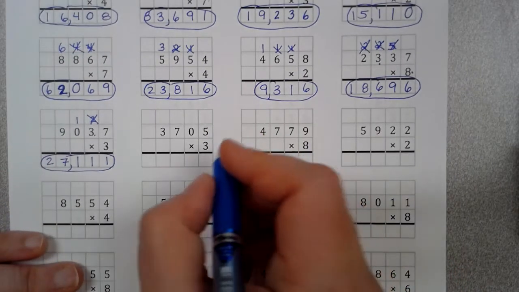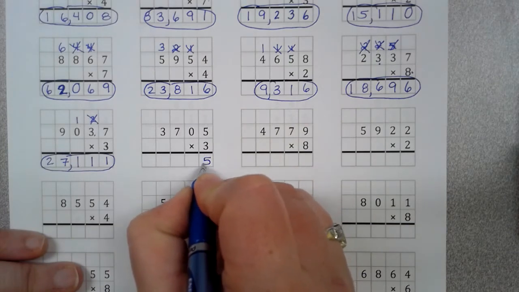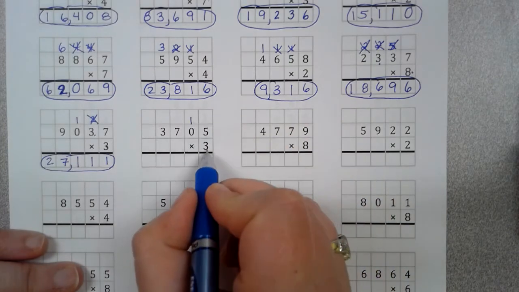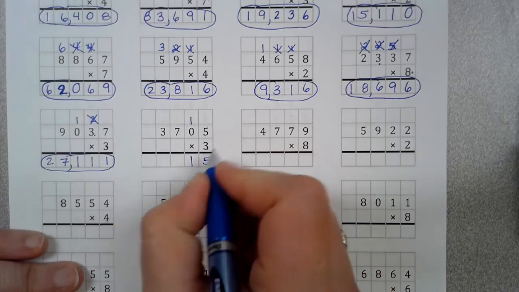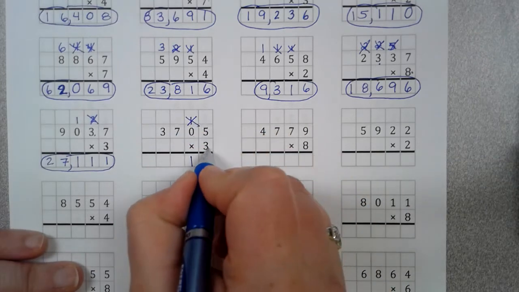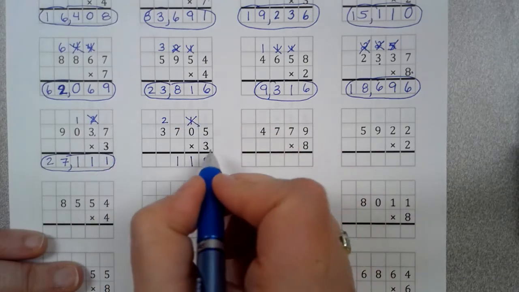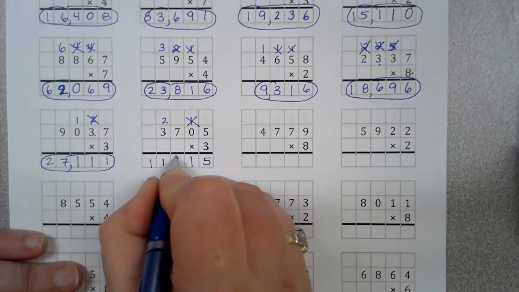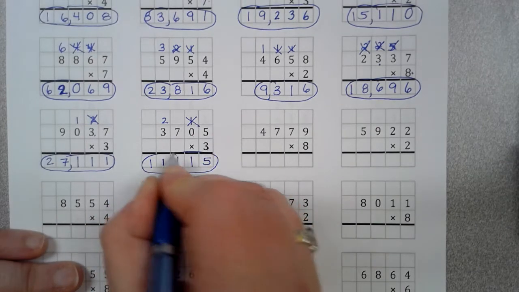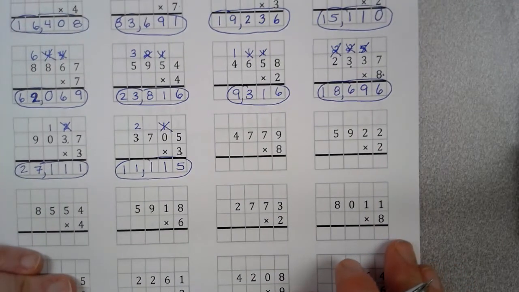3,705 times 3. I have 3 times 5 is 15. Carry my 1. 3 times 0 is 0, plus 1 is 1. 3 times 7 is 21, so I drop my 1, carry my 2. 3 times 3 is 9, plus 2 is 11. That's a lot of ones. 11,115.